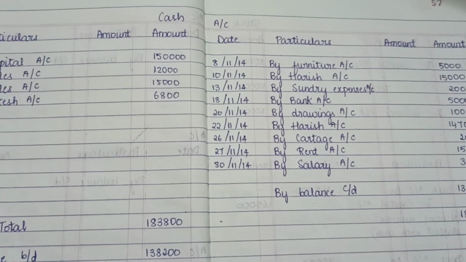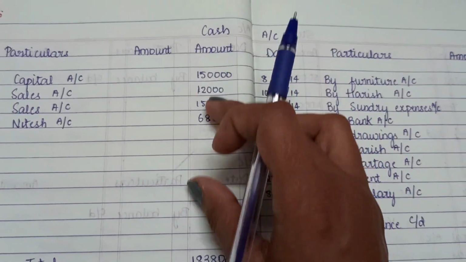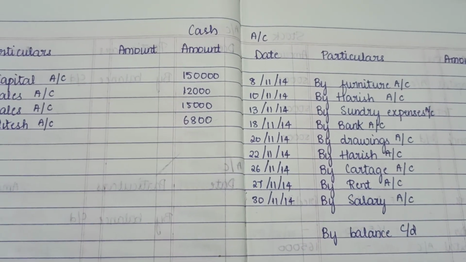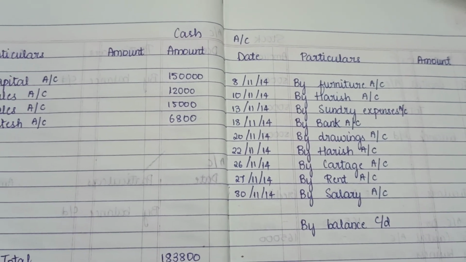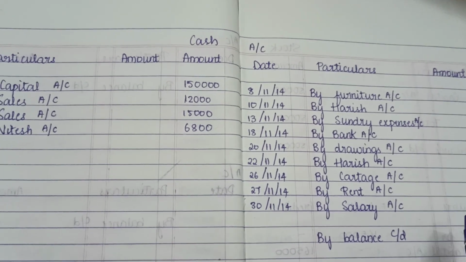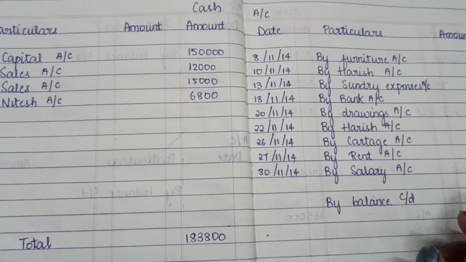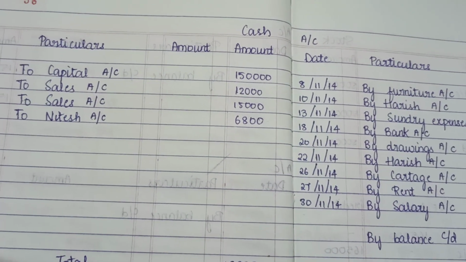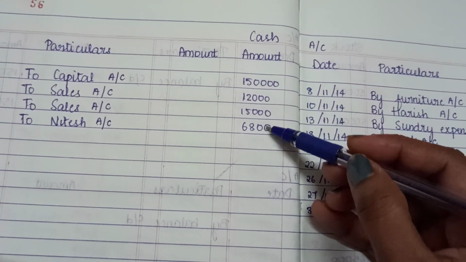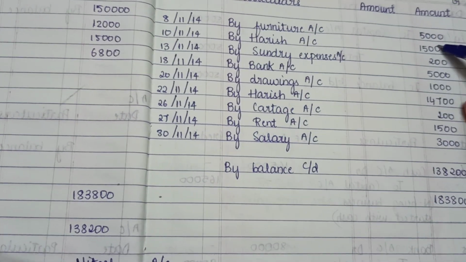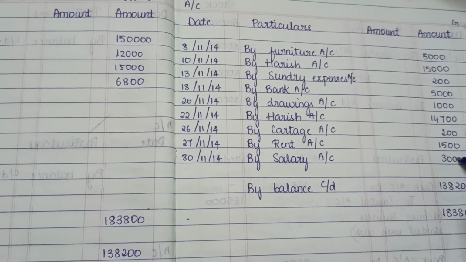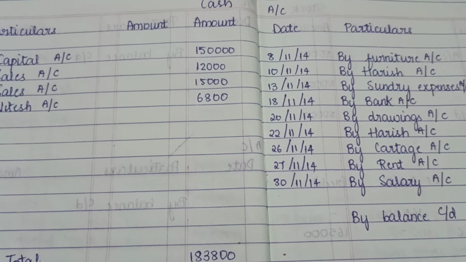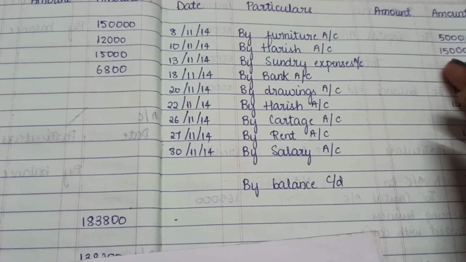Now after entering all these amounts, what we should know is that we have many transactions. We have some transactions on the debit side, and some on the credit side also. Now we need to find out the balance. In the previous accounts, we had only one transaction, which we just entered. But here we have amounts on both sides. So what we should do now is add separately the total of debit and the total of credit.